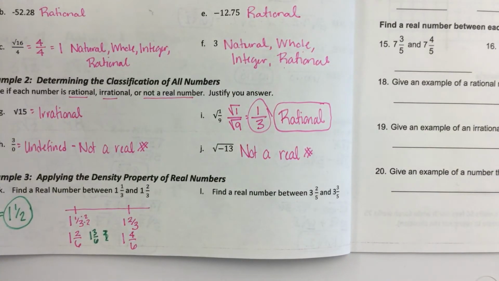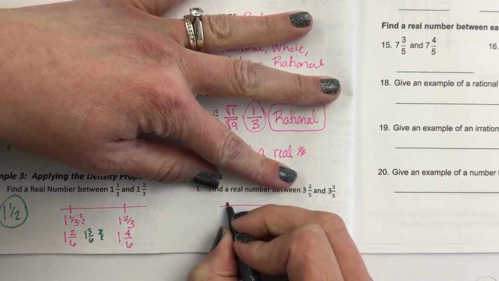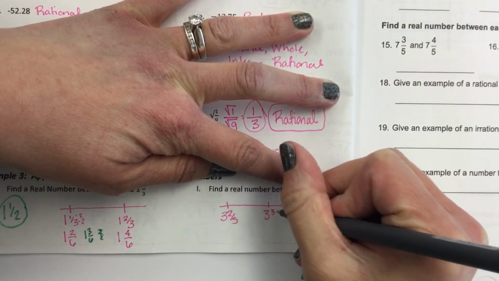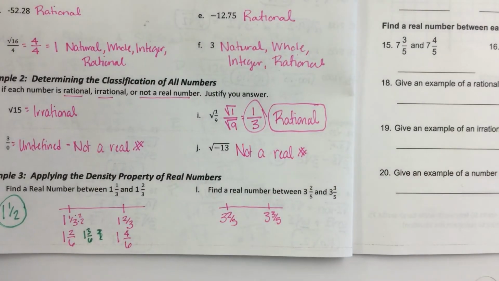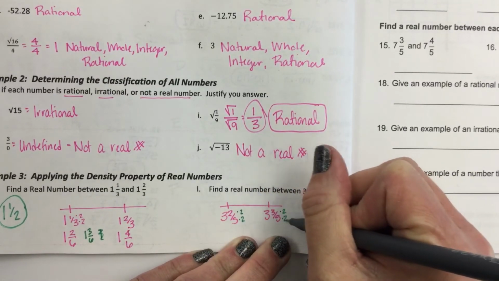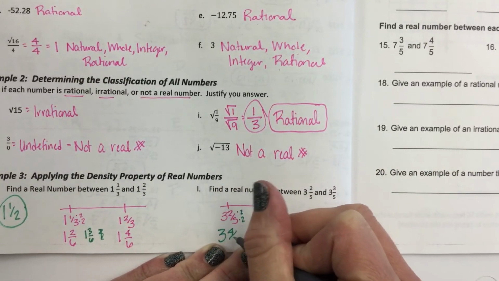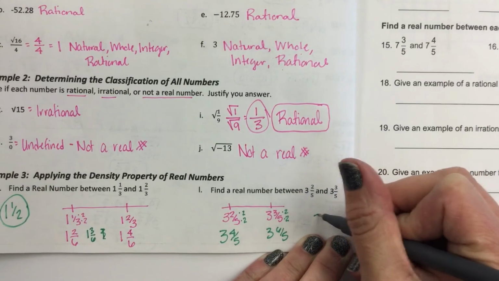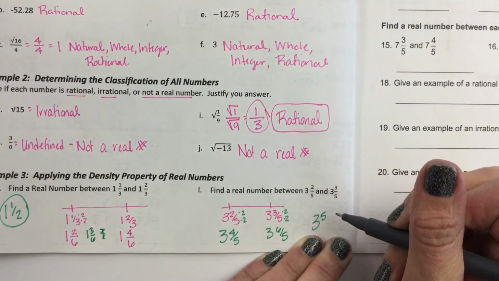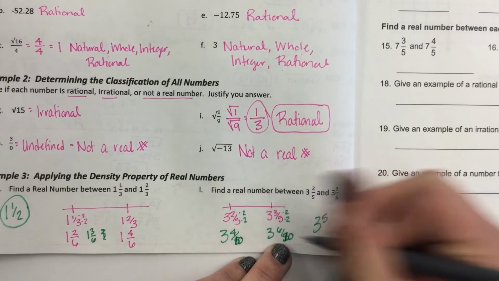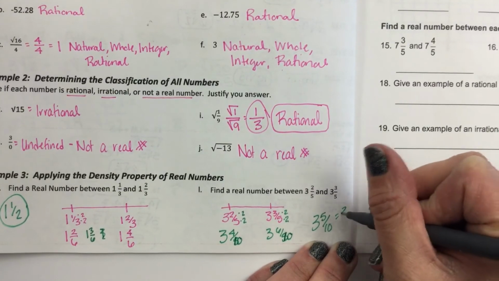Okay, so the next one, you have 3 2/5 and 3 3/5. So again, I said you can take and just multiply those by 2 and double. Cut those pieces twice as many times. So this could be 3 4/5 and 3 6/5. So what's between there? Well, 3 5. Oh, sorry, this should be tenths. What am I doing? 3 5/10, which would be 3 1/2.